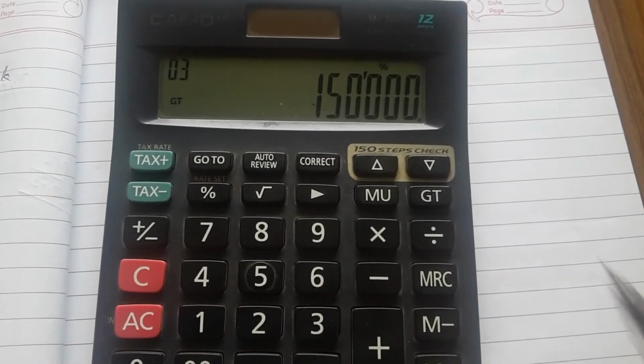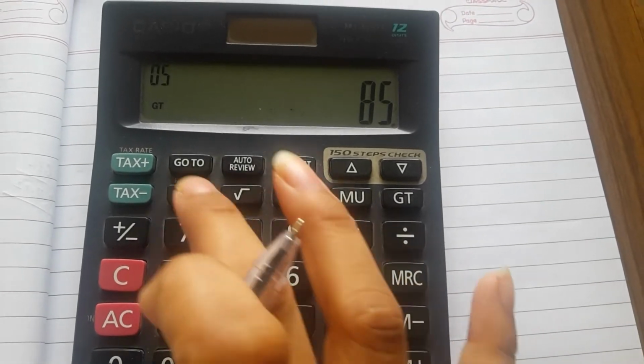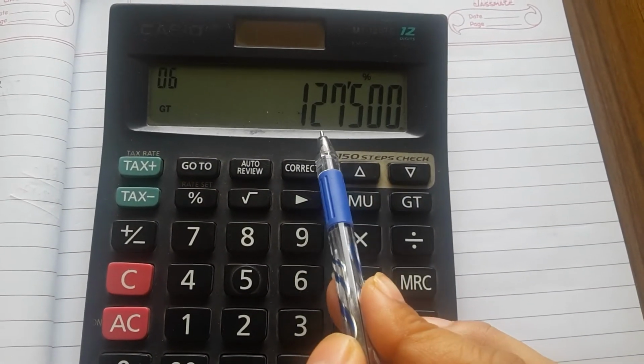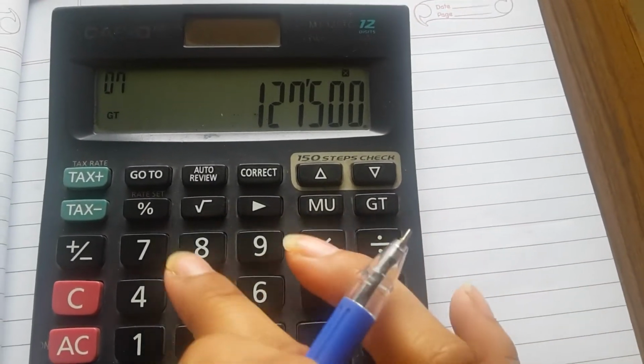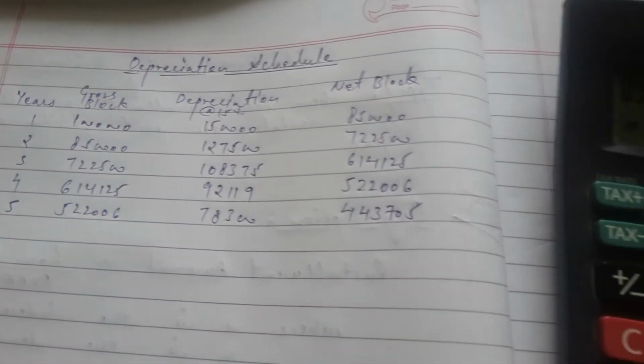It's a shortcut method. So now 150 is the depreciation for the first year. Now we'll be computing 85%. So 127500 gets the second year depreciation. You can just see, then we will again take 85% of this. It is 108,375. That is our third year.